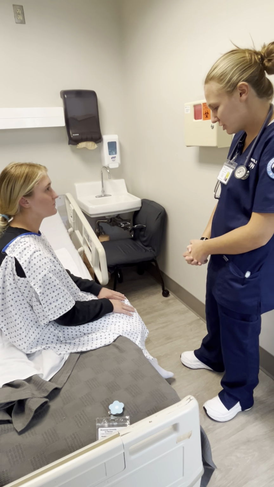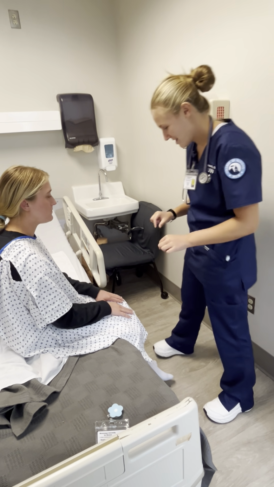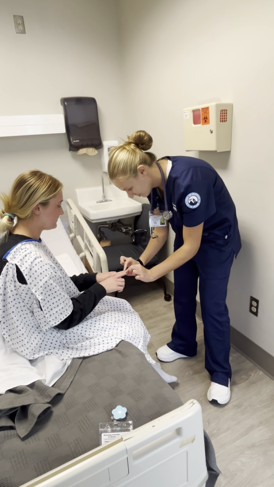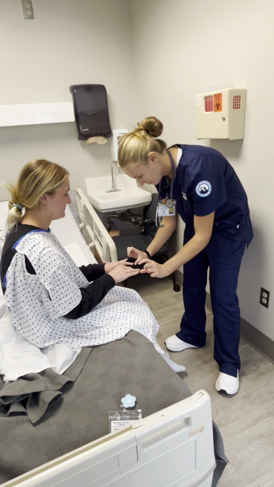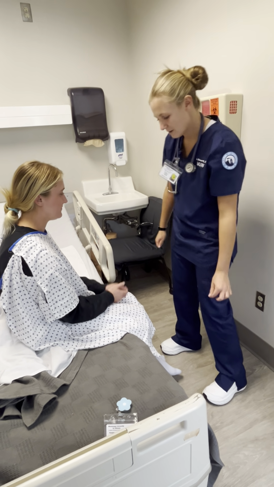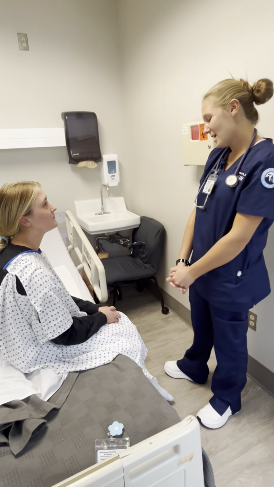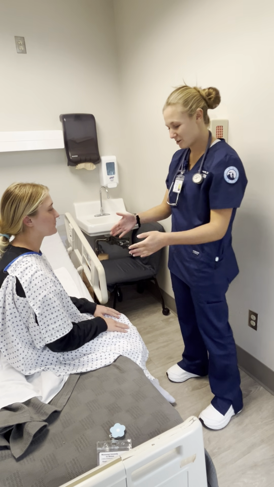So now I'm going to just go ahead and test your capillary refill. Okay. So I'm going to touch on all 10 of your fingers. Okay, so capillary refill on all 10 fingers is less than 2 seconds, equal bilaterally. So now I'm going to test the strength in your hands. Okay. So if you'll just grip my hands for me.